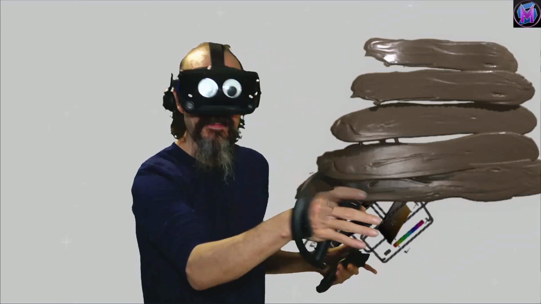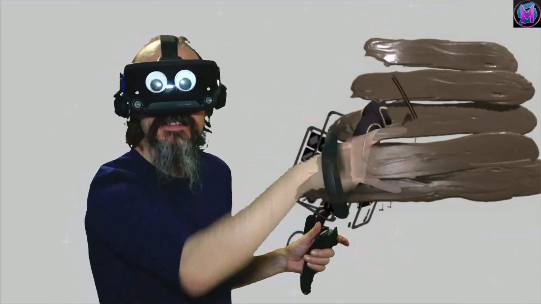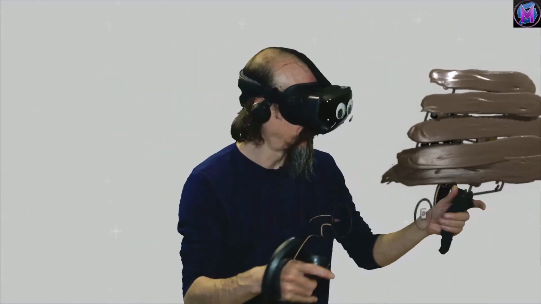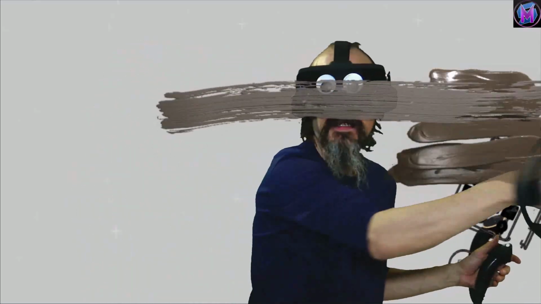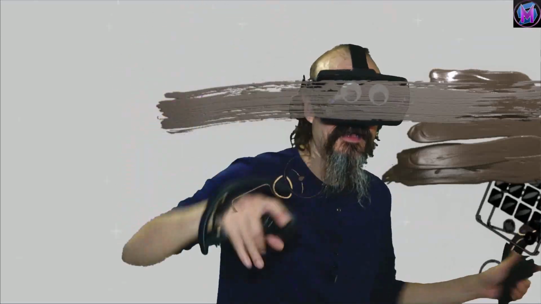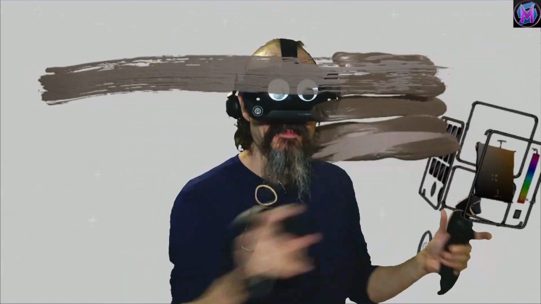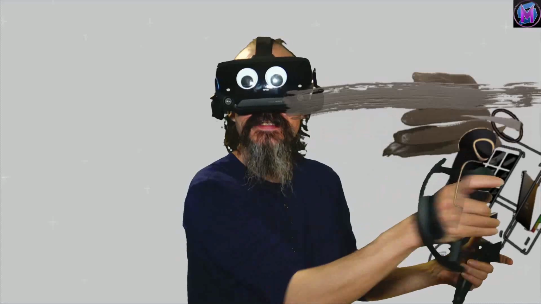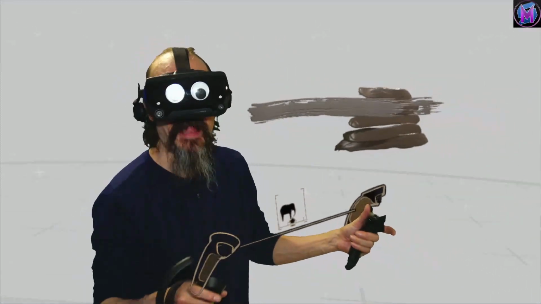The wet ink has that lovely gloss, so this looks almost like cake frosting. Whereas the other ones are a little more matte, they don't have quite as much gloss. This is the oil paint here, so you can see how the wet paint has that glossiness, whereas the oil paint is fairly matte, fairly flat.